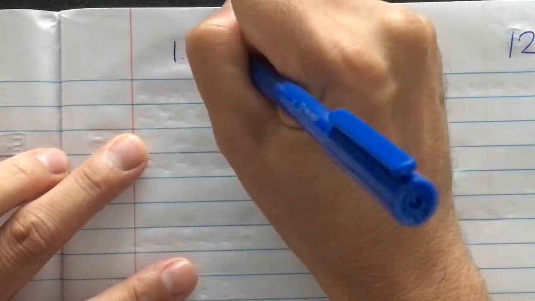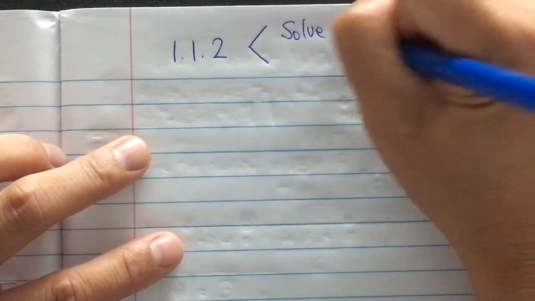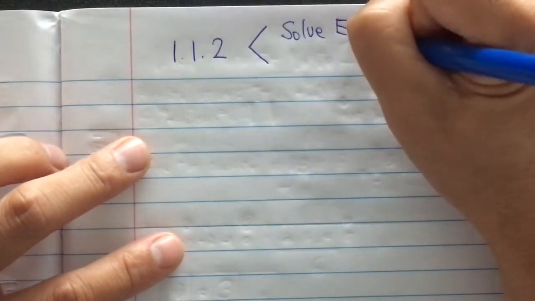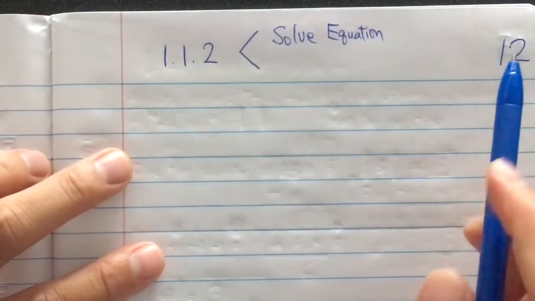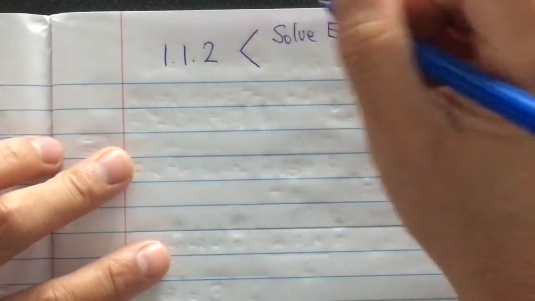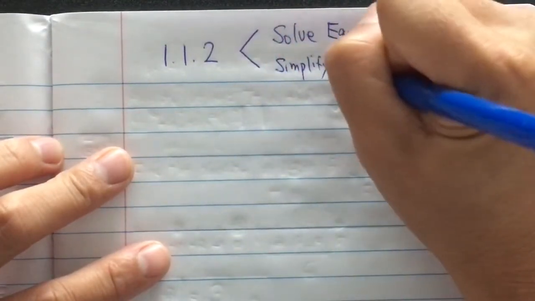Okay, now let's go back to page 12. Today, we will move to lesson 1.1.2. We have two parts. One will be solve equation. Again, we are on page 12. The second part will be simplify expression.